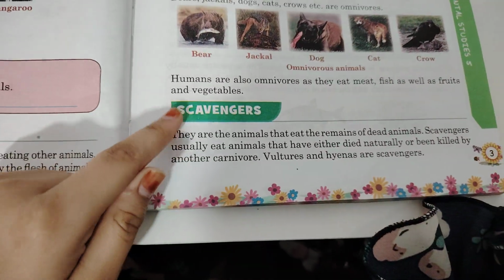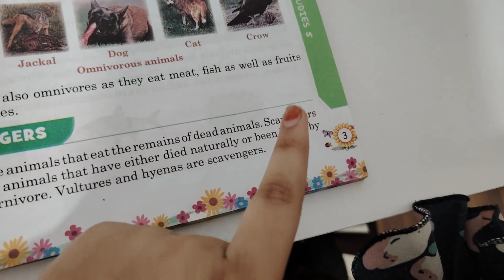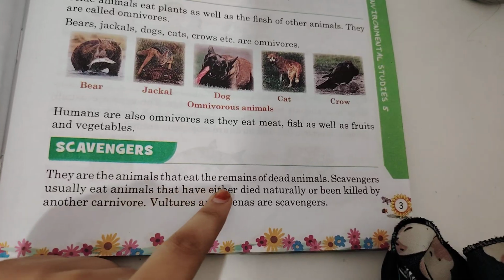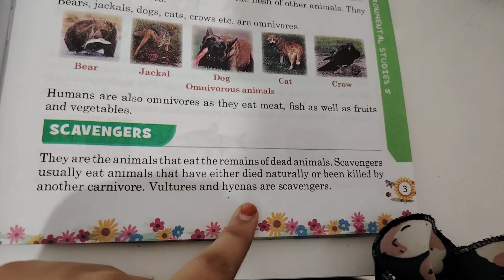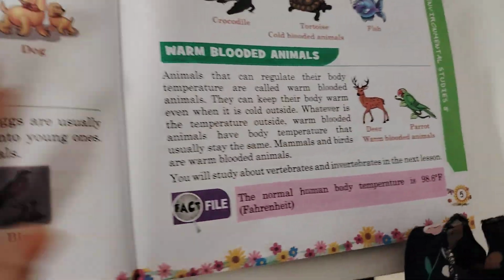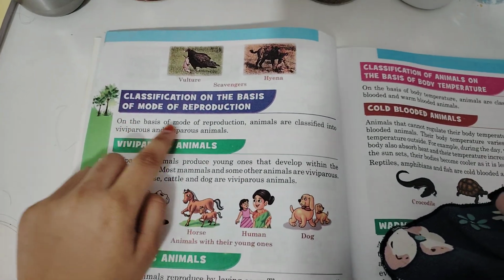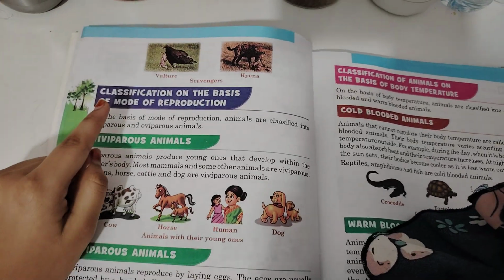So here, scavengers. They are the animals that eat the remains of dead animals, means the rotten flesh of the animal. Scavengers usually eat animals that have either died naturally or been killed by other carnivores. Vultures and hyenas are scavengers. Yes, that's true. Vulture, hyena. Classification on the basis of mode of reproduction, means how they make babies.